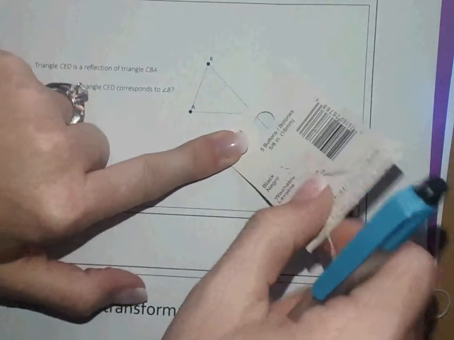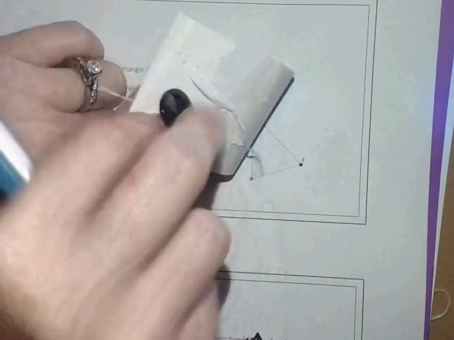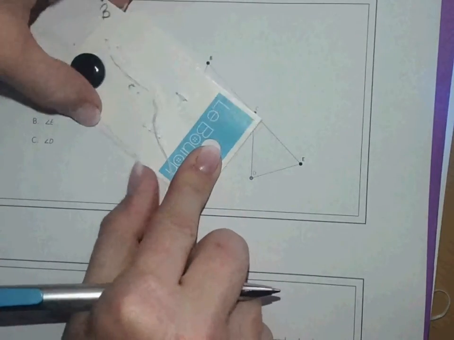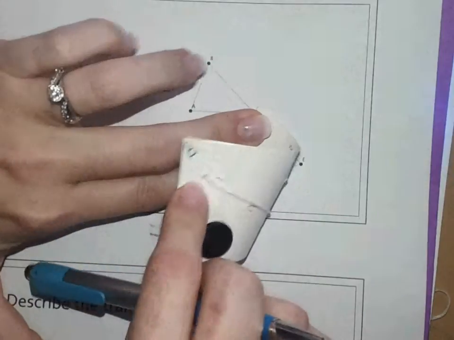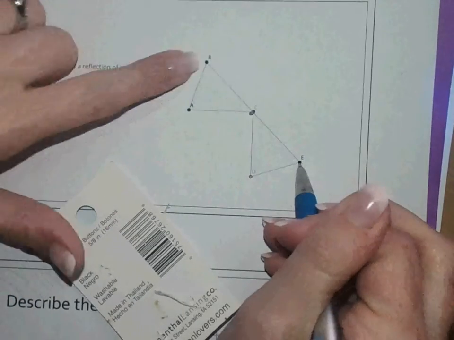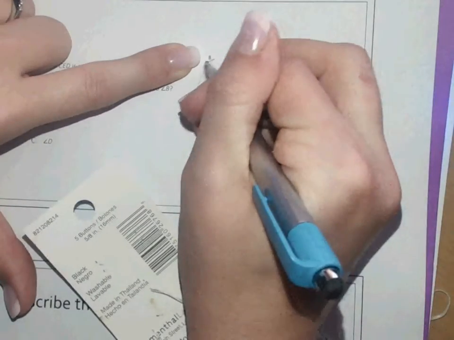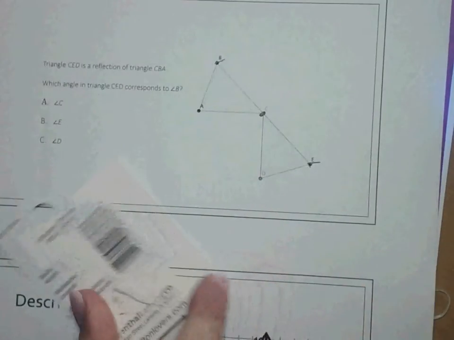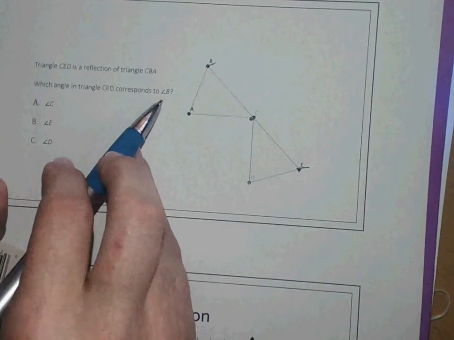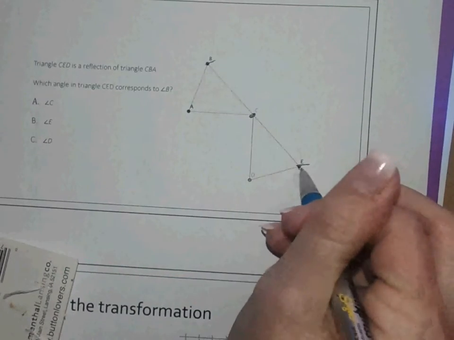Okay, so think about that. When I flip this point, okay, pretend this side right here, let's pretend that's B. Okay, I can write it right here. Okay, when I flip it, it comes across, and it's still on the top, but it's over here. So B and E match up. Okay, so which angle in the triangle CED corresponds to angle B? So that would be angle E.